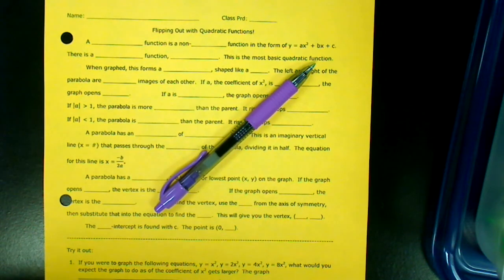Alright guys, so today we're going to do graphing quadratic functions. You need to make sure you have your notes and a pen, and we will get started.